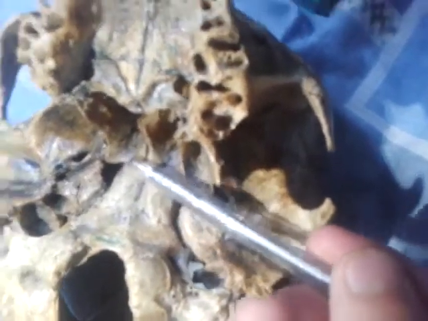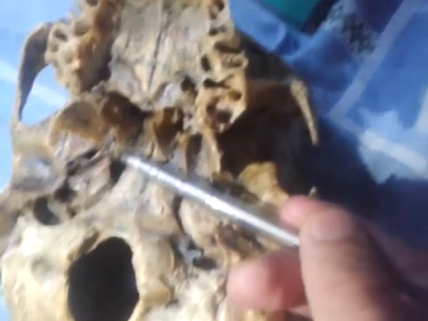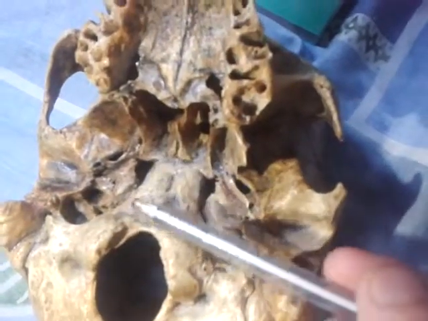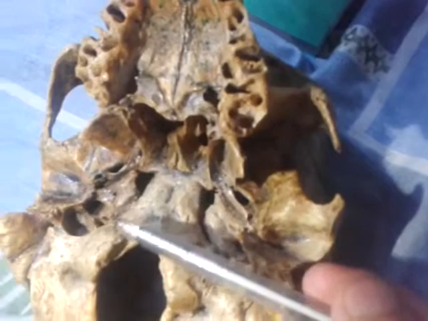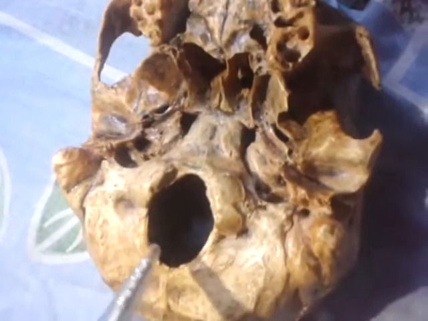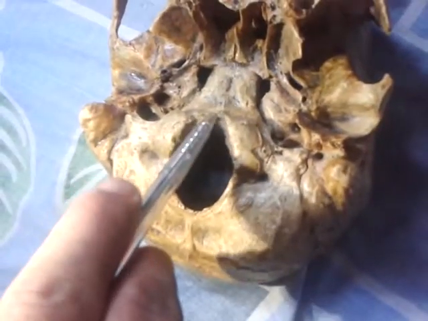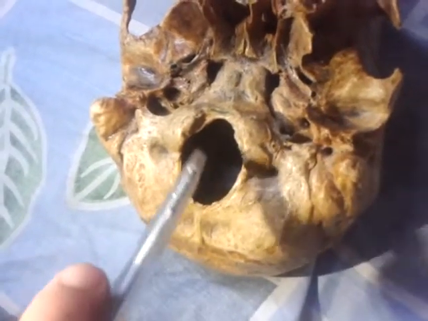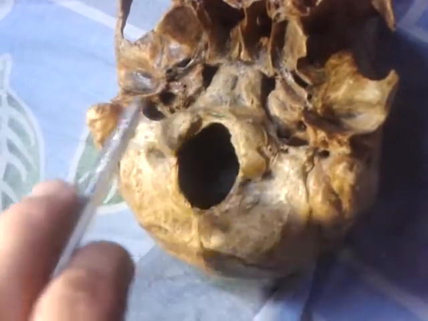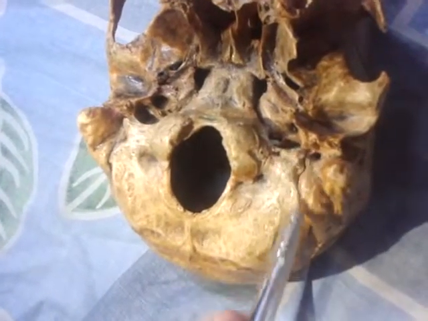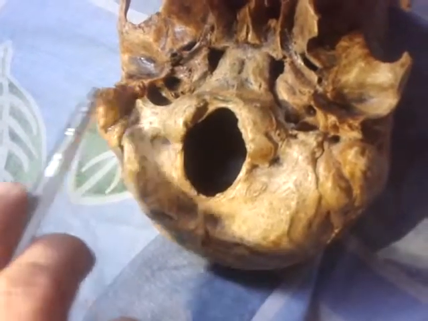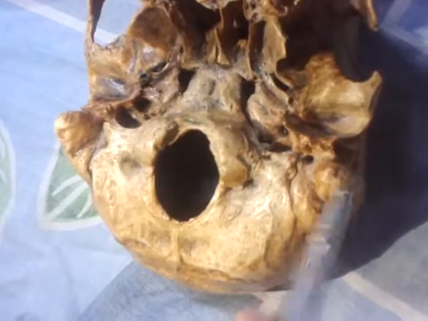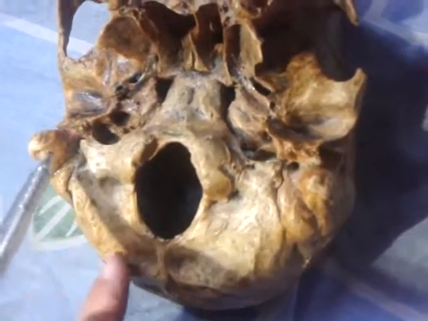Now you can take the posterior part of the base of the skull. The posterior part extends from the anterior margin of the foramen magnum to the superior nuchal line. So it is formed by the squamous part of the occipital bone and laterally the mastoid part of the temporal bone. So you see the mastoid part of the temporal bone.